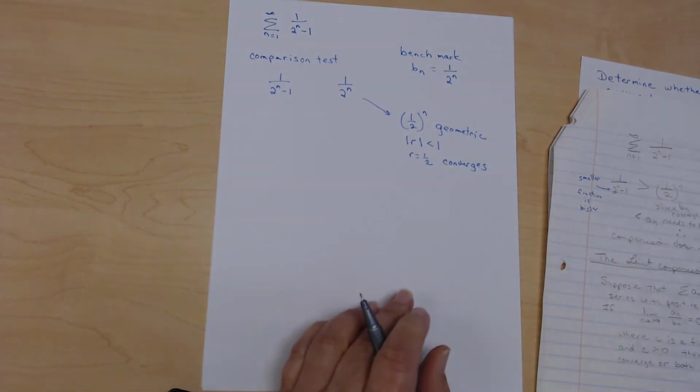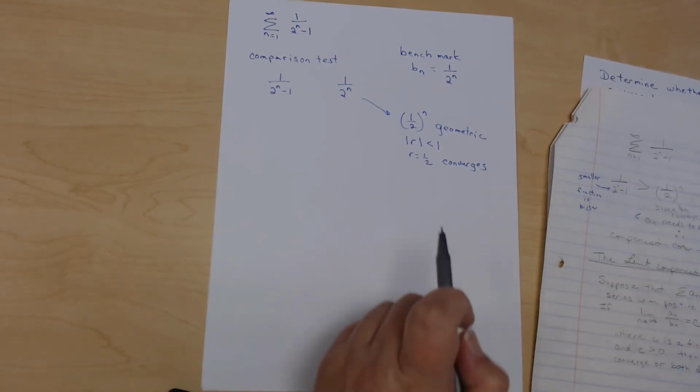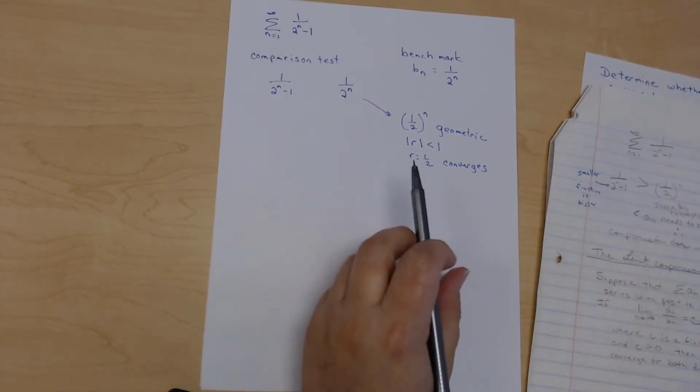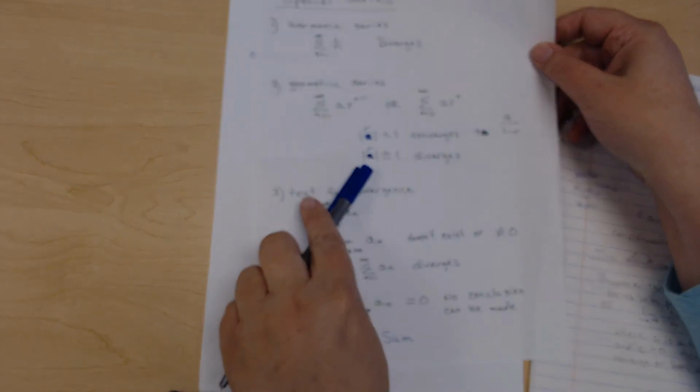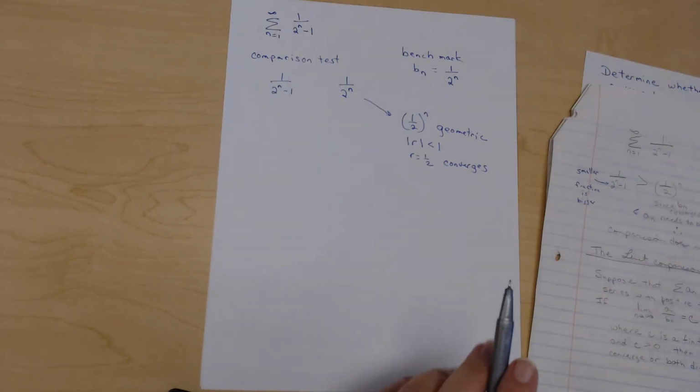Okay, so this goes back to geometric. But remember we said when we were doing comparison tests, most of the time, b sub n is either going to be a p-series or geometric. So this is one where it's geometric. Okay, so my r, remember this is where I had to rewrite it. My r is less than 1, so it converges.